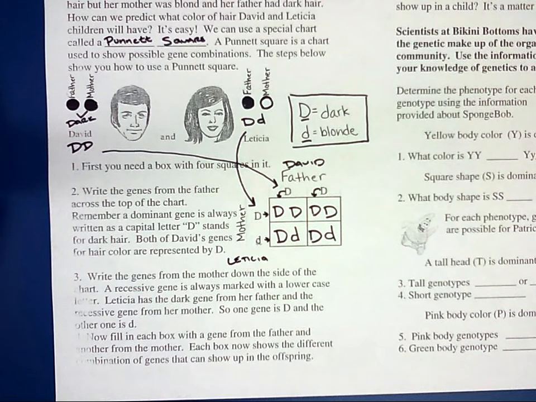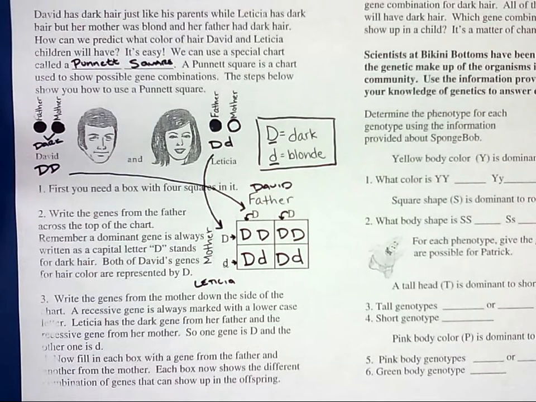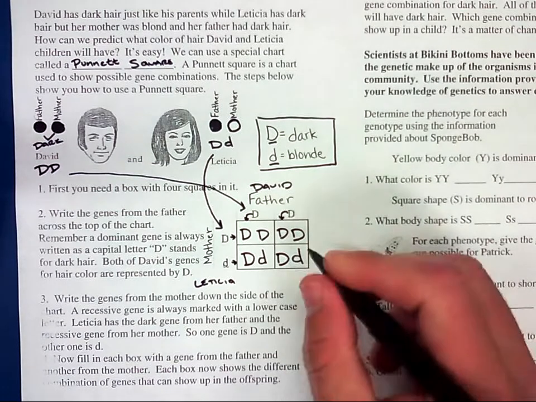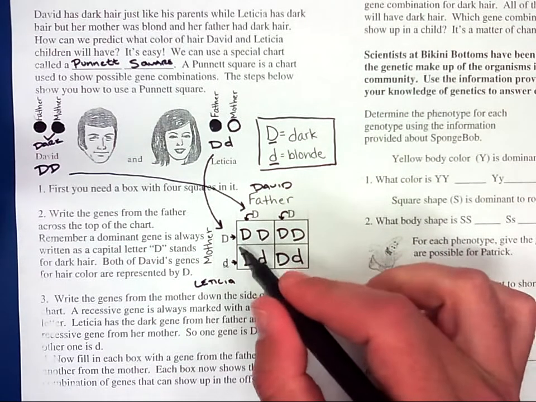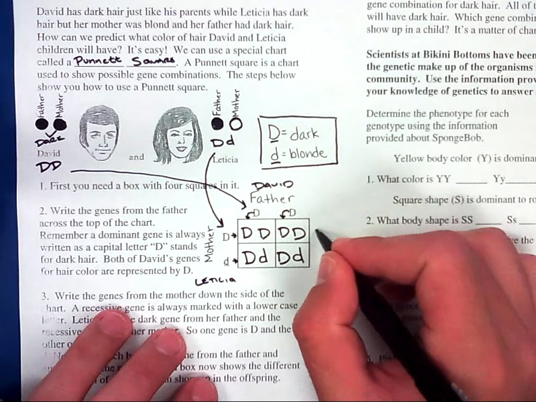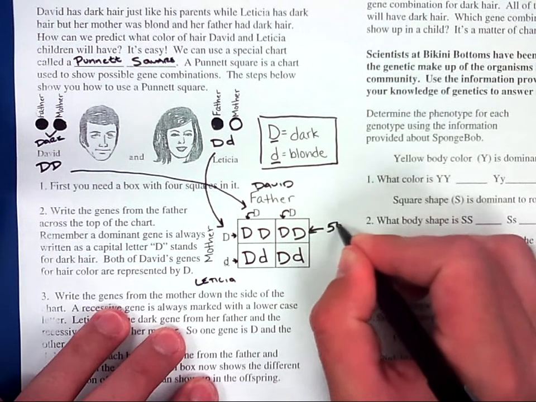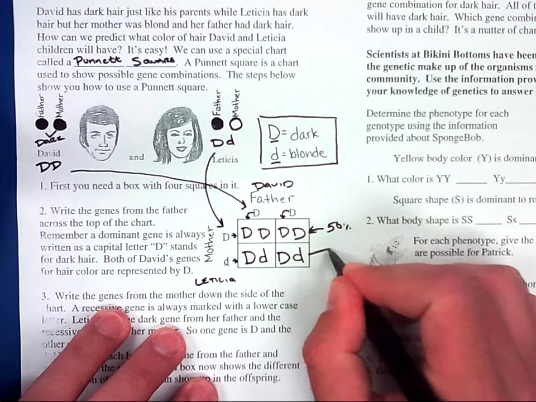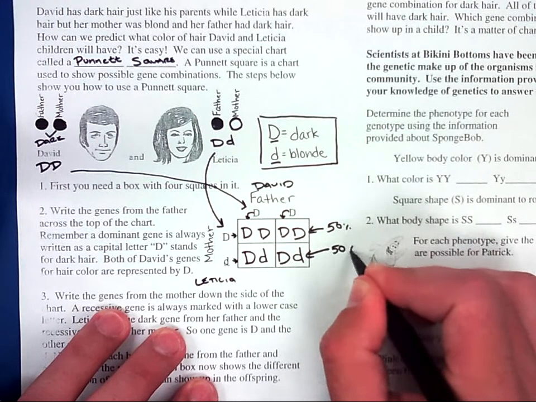Okay, so you've got it filled in there. Now, the possible gene combinations for David and Letitia's children are homozygous dominant or heterozygous. Each of these is a gene combination that will result in children with dark hair. So which combination will their child get? It's just a matter of chance. It's a 50-50% chance because you have 50% homozygous dominant and 50% heterozygous.